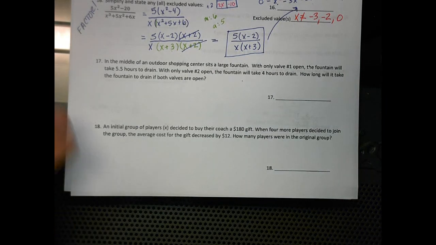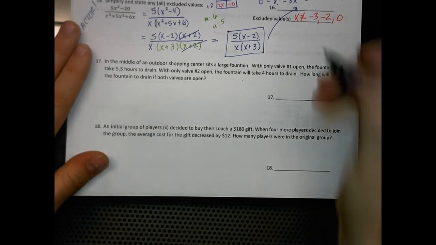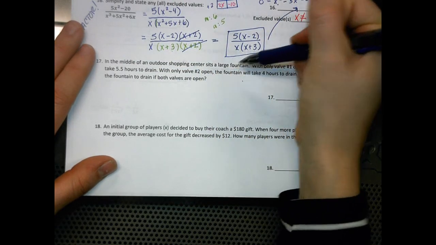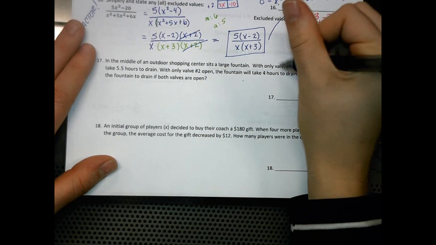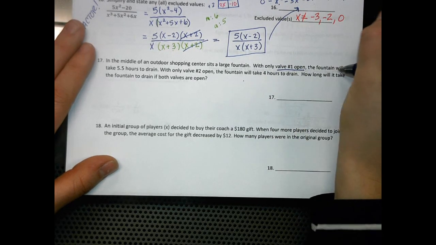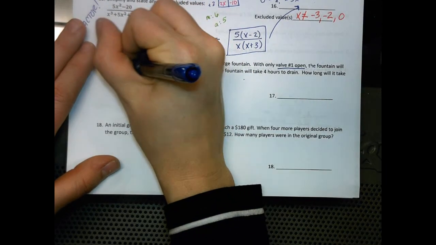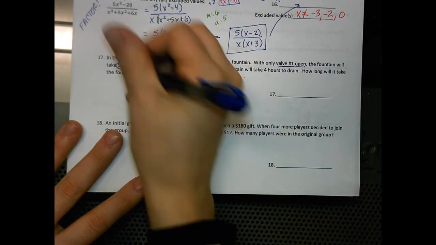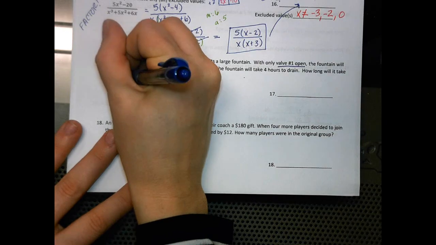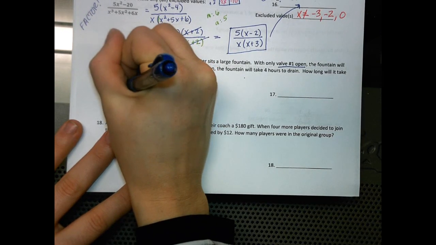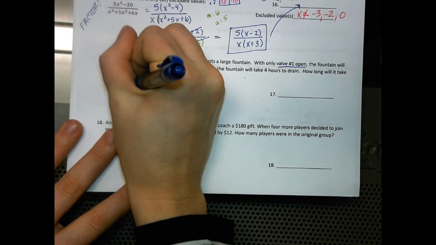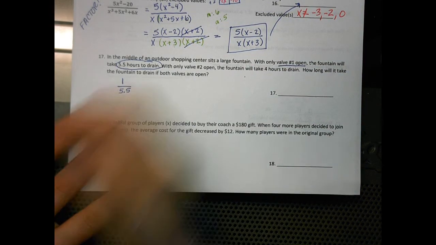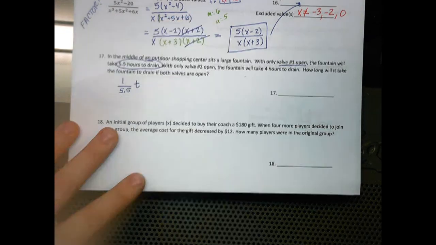So let's start with our first rate. In the middle of an outdoor shopping center sits a large fountain. With only valve number 1 open, the fountain will take 5.5 hours to drain. So the rate for that is 1 over 5.5, times the amount of time.